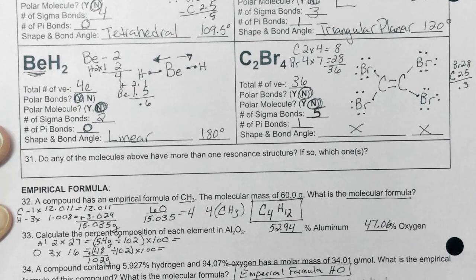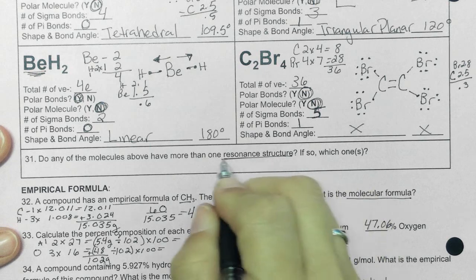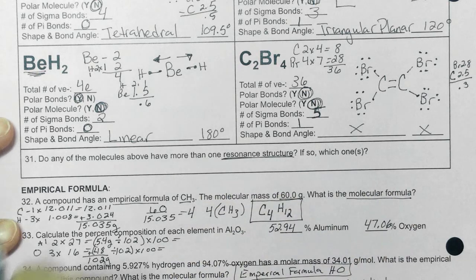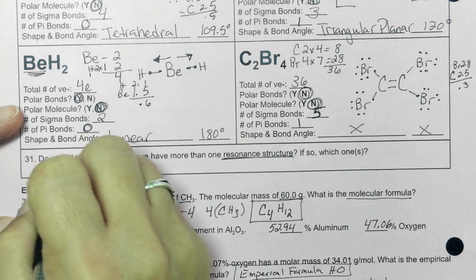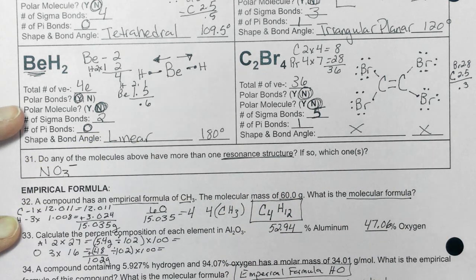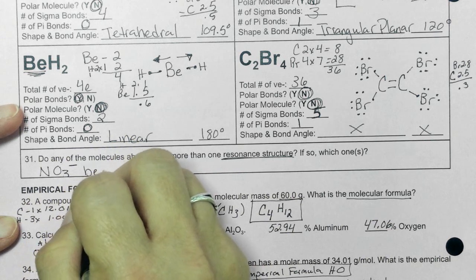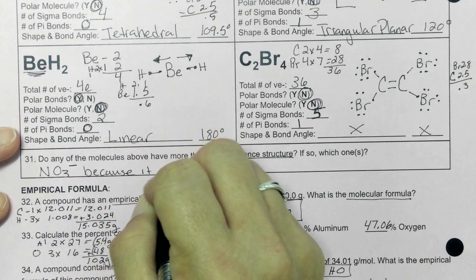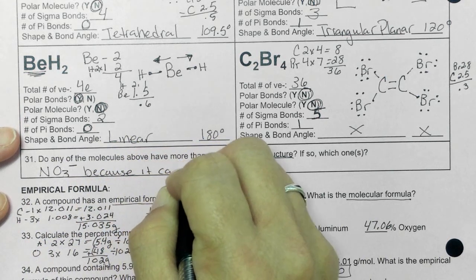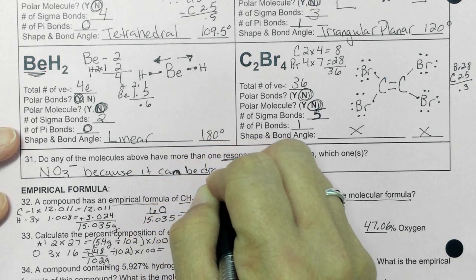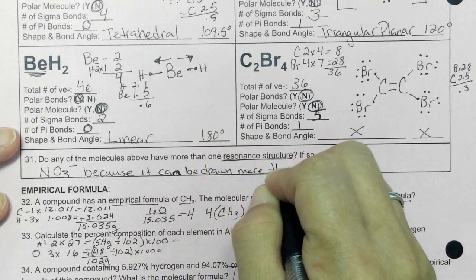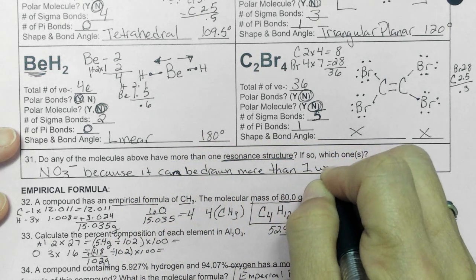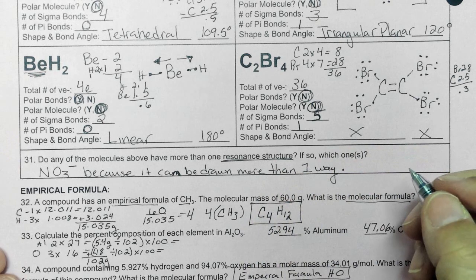Final question. Do any of the molecules above have more than one resonance structure? If so, why? Resonance structure means there's more than one way I can draw it. Your polyatomic ions are your key for that. So NO3 minus has it because it can be drawn more than one way. Okay, so that is why.